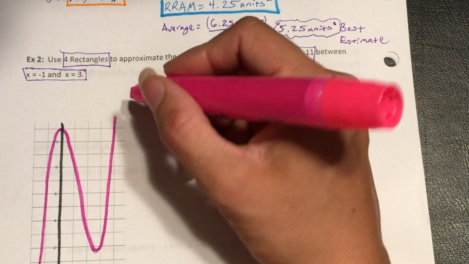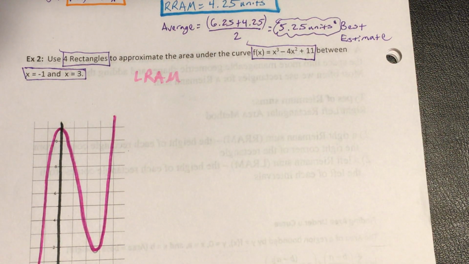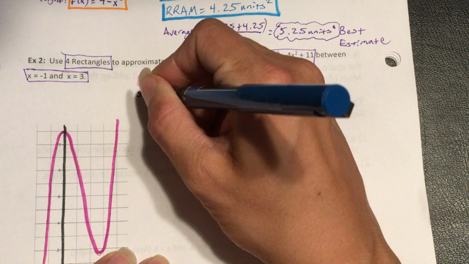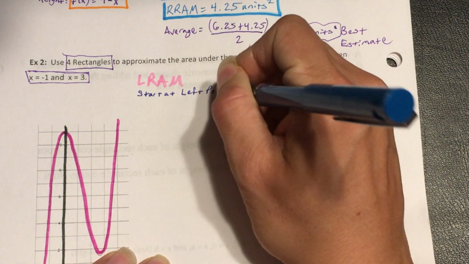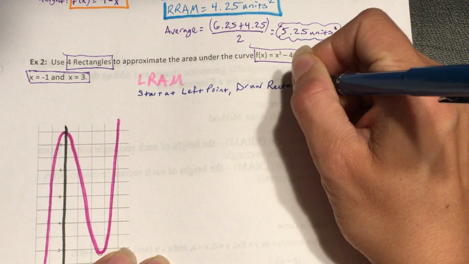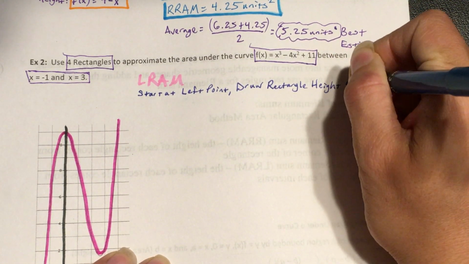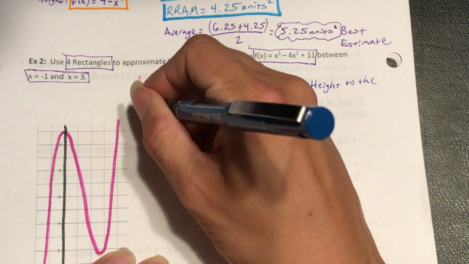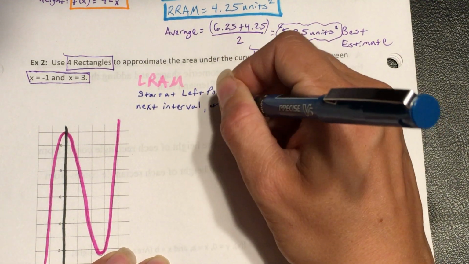So folks, on this problem, we are going to be finding both LRAM and RRAM. And we're going to start with LRAM first. Now, just to get a bit more into detail on how you go about drawing LRAM, I'd like you to write the following. First, you start at the left point, draw the rectangle height to the next interval, and color down.